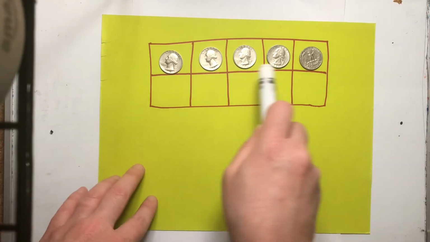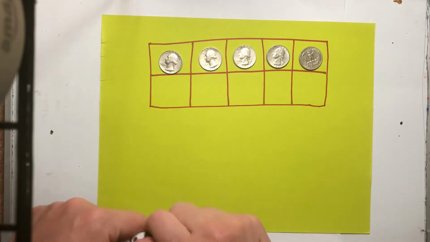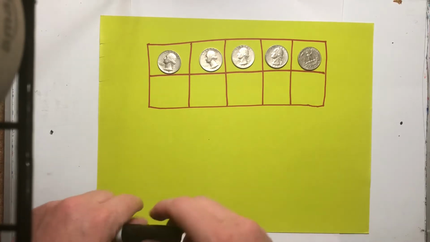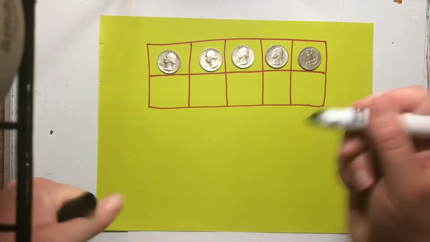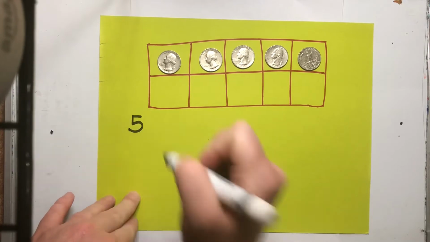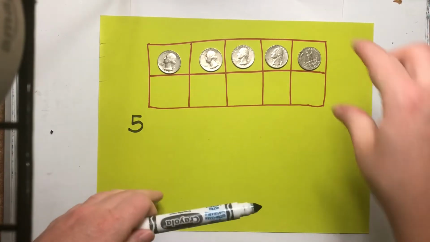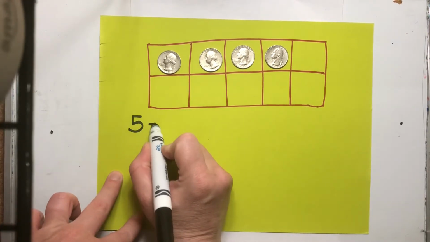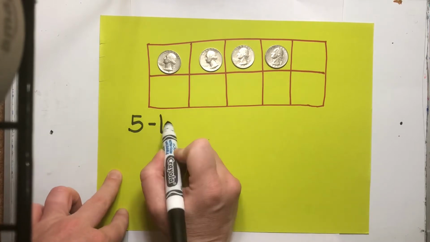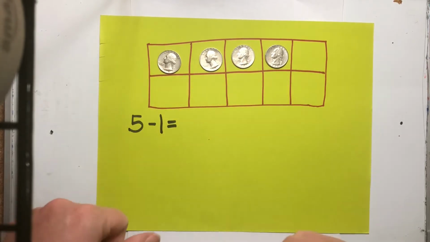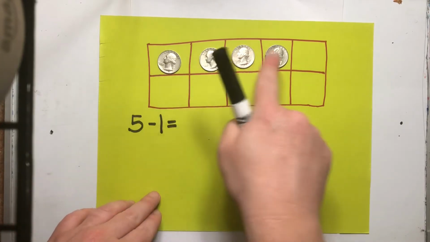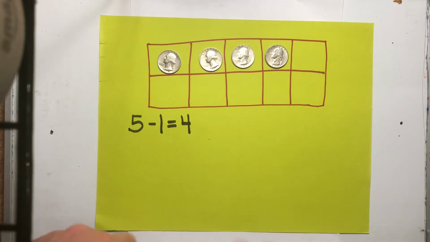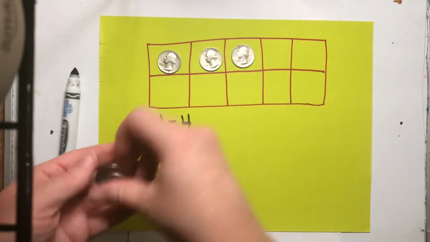So if I look here, I have 5 cents. And a lollipop costs me 1 cent. So I have 5. A lollipop's going to cost me 1 cent. So I'm going to take away 1 because I want to buy a lollipop. So 5 minus 1 equals, how many cents do I have left? Right, 4. 5 minus 1 equals 4. Good. All right, and then you can pick up all those quarters.